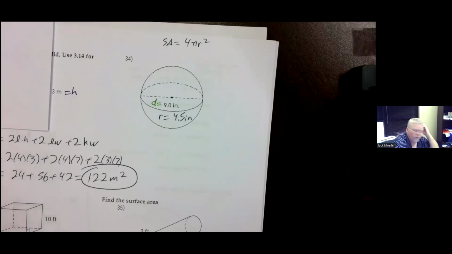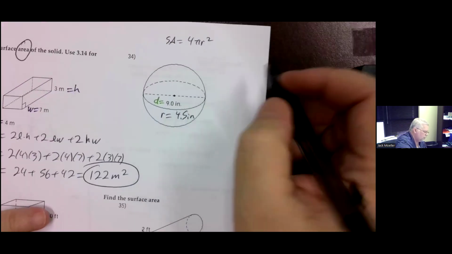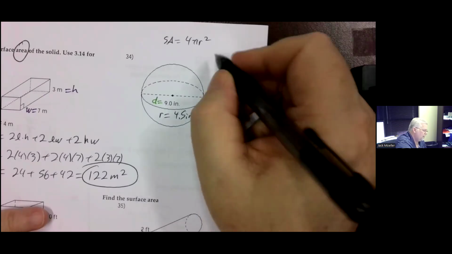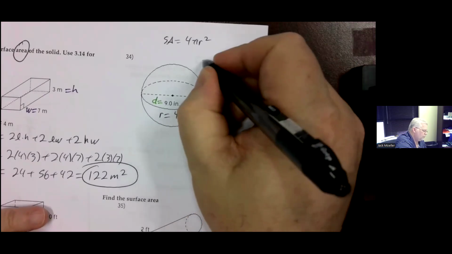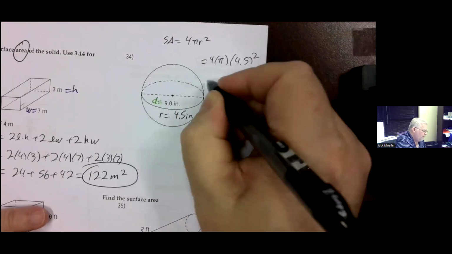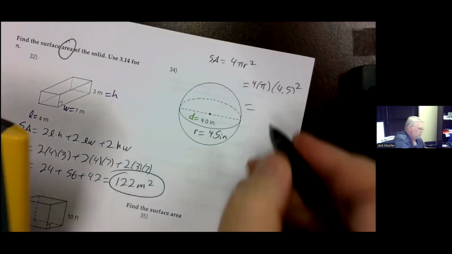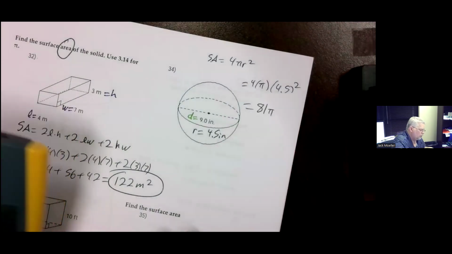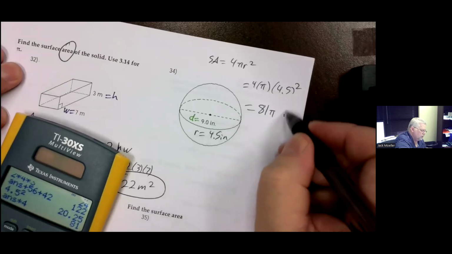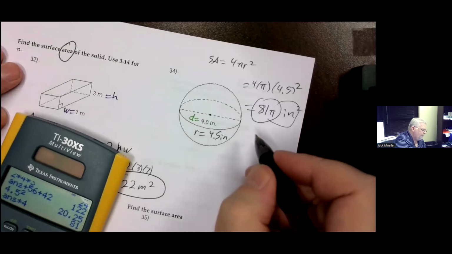I don't remember if they're doing the pi thing on this, so let's do this in 2 steps just in case. Like we talked about with earlier examples, sometimes they want it in terms of pi and then an approximate answer. So if we're doing it in terms of pi, 4 times pi times 4.5 squared, that would be 81 pi. Now, what are the units? We're dealing with inches, we're talking area, so it'd be inches squared. So that would be in terms of pi.